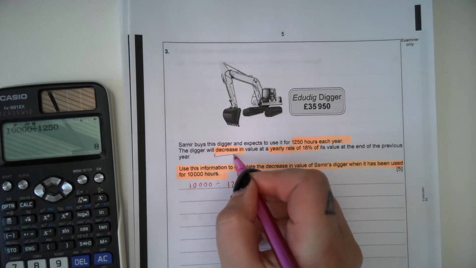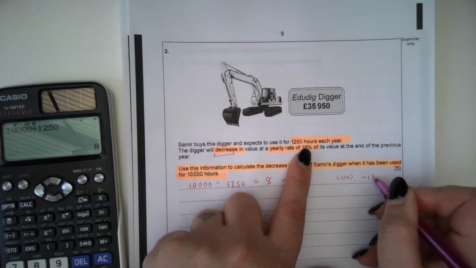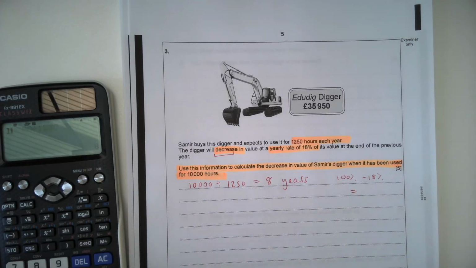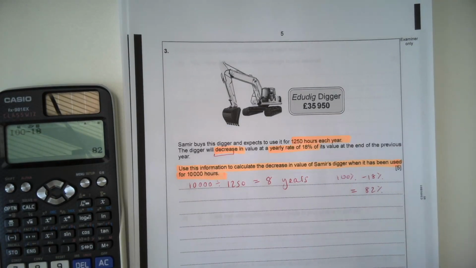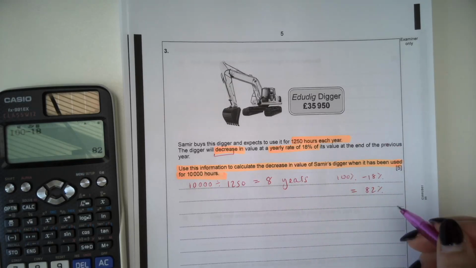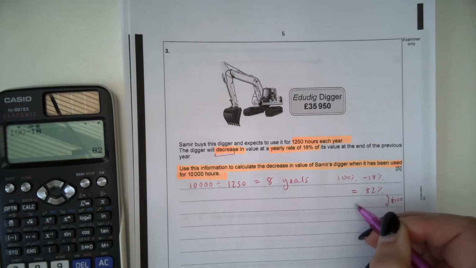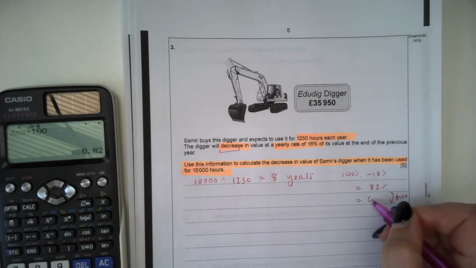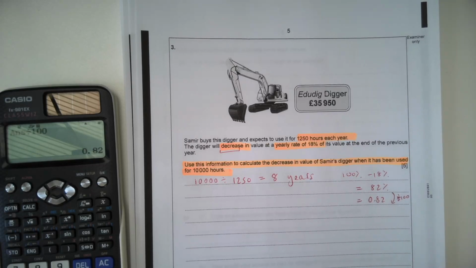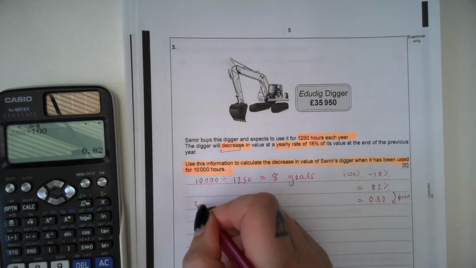So across those 8 years, the digger will decrease in value at a yearly rate of 18%. So if it's a decrease in value, we would start with 100% of the value, but then we're going to take away 18%. It's going to lose 18% of its value. So 100 take away 18 is 82%. Now I don't want to work in percentages, so I'm going to divide it by 100, and that tells me what 82% is as a decimal multiplier. So it's 0.82.